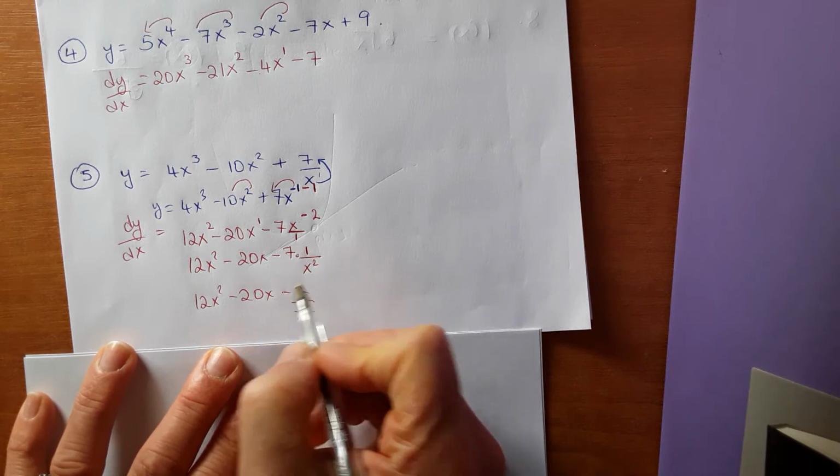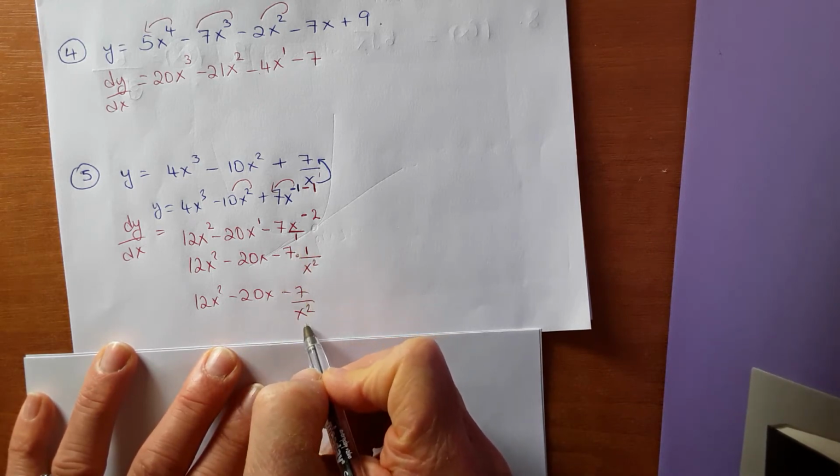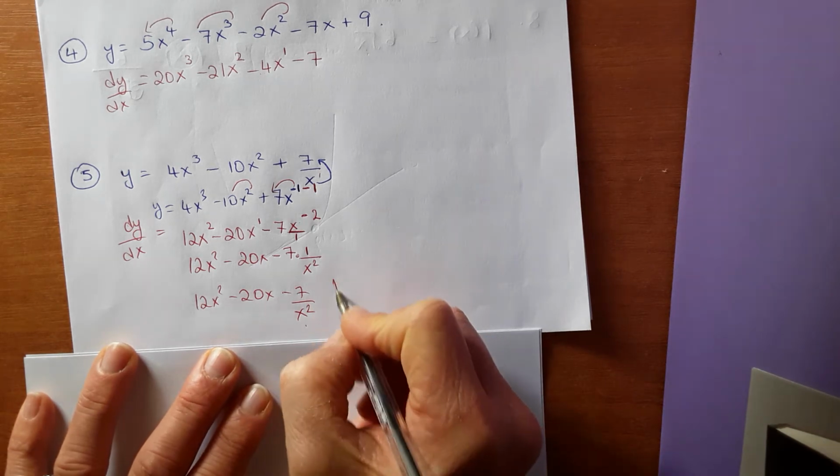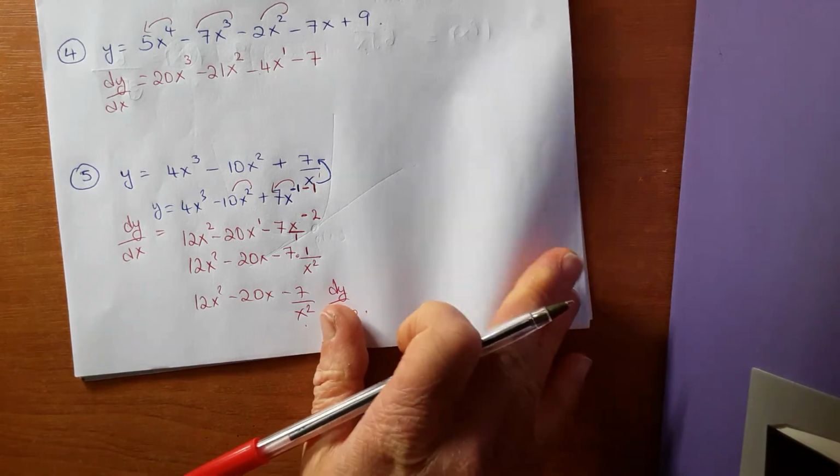The 7 will never go below. You leave the number alone. You never move the number. It's just the x that's moved. So this is dy dx, differentiated, in its simplest form.